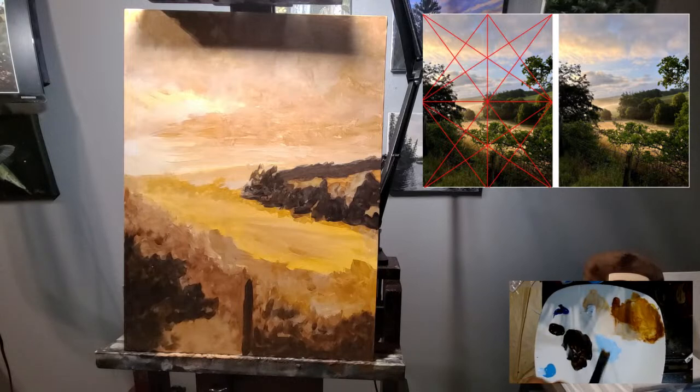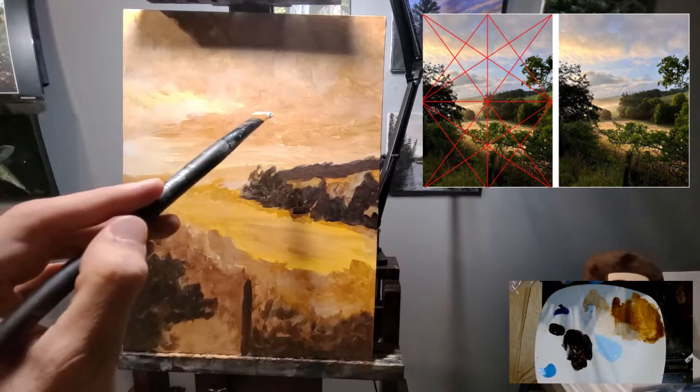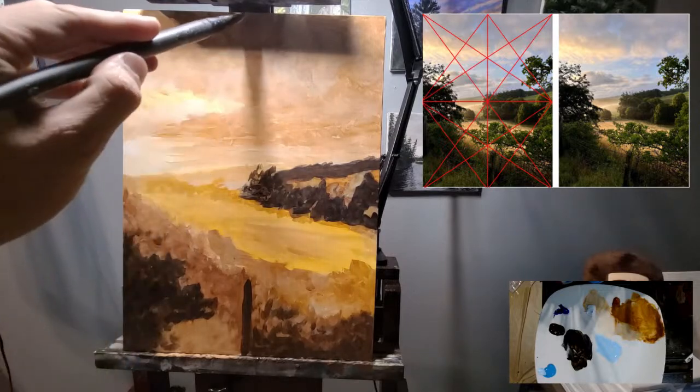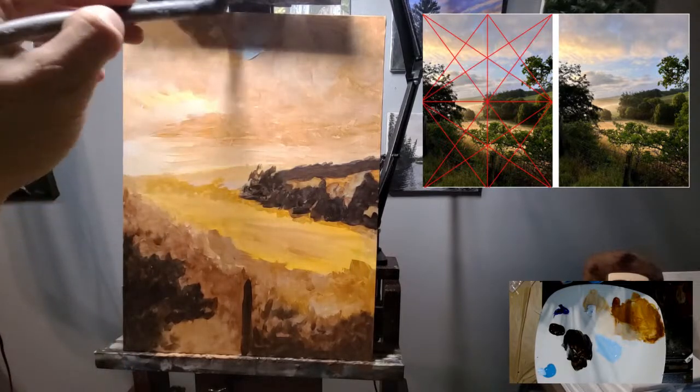Okay, so let's start adding some blue and see what happens. Let's go in here. Well, we have some showing through up here.